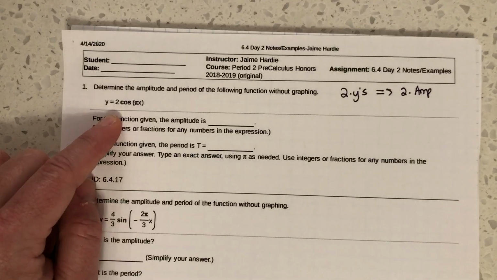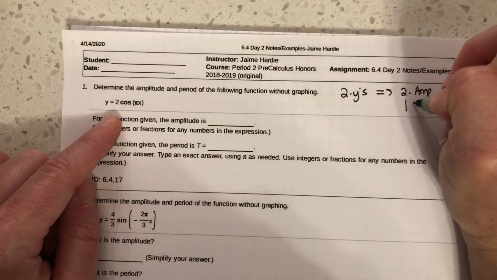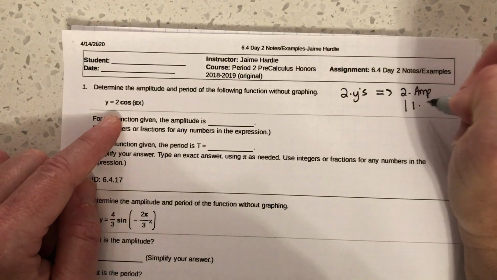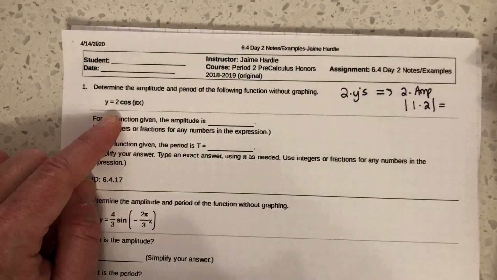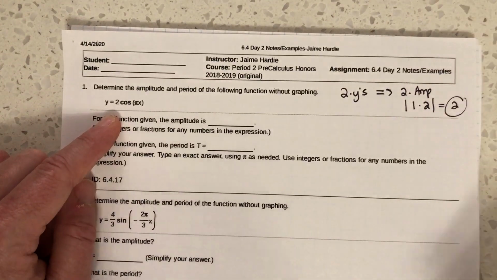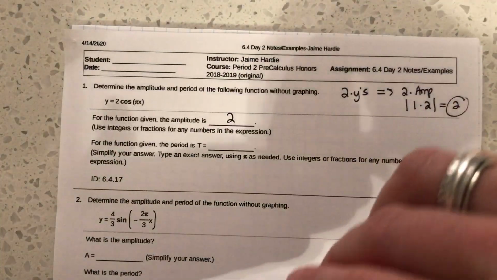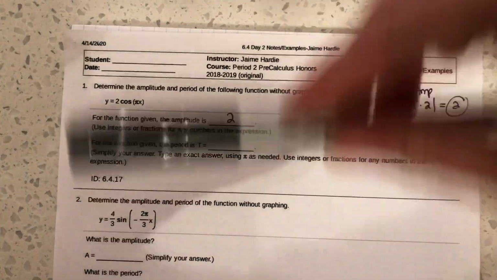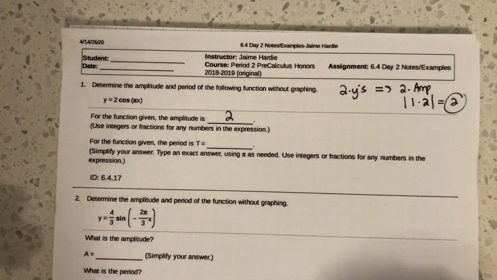Now again, we always want this number to be positive, so it's gonna be the absolute value of the original amplitude, 1, and then times it by 2, what you times your y's by. And who's your new amplitude going to be? What's the absolute value of 1 times 2? It's 2. So now your new amplitude is 2. So that means the height of your graph has gotten 2 times as big. It's going to go 2 units up and 2 units down now from that midline.